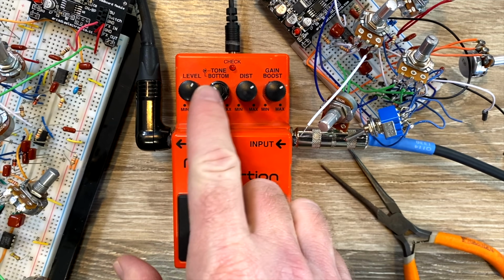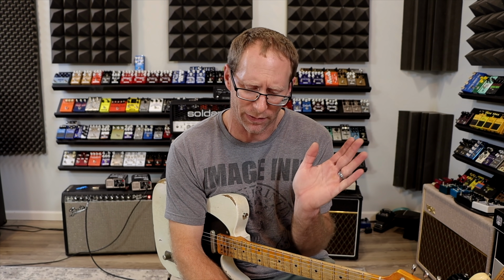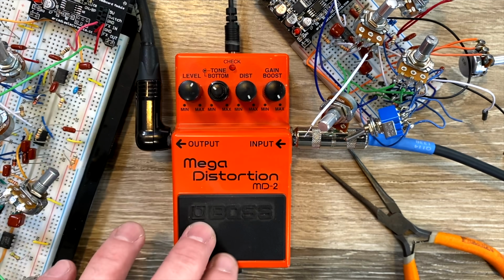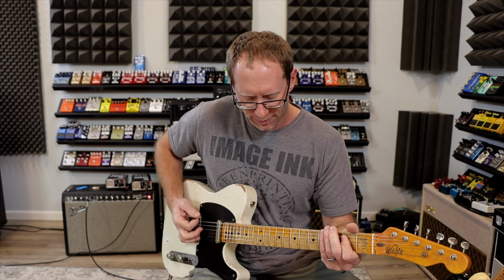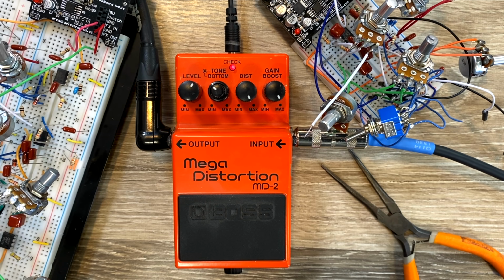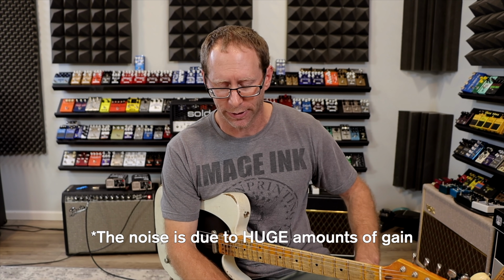Now, if you notice my settings here, the treble or the tone is really backed off quite a bit. So is the bass. I don't have the distortion all the way up because it's just way too much gain for this. So yeah, I just backed off the gain because it's so noisy with this particular amp.